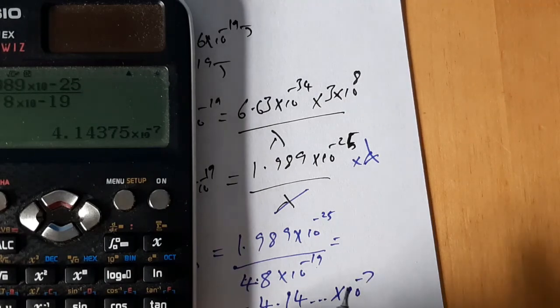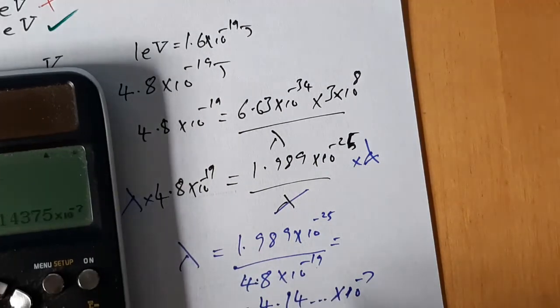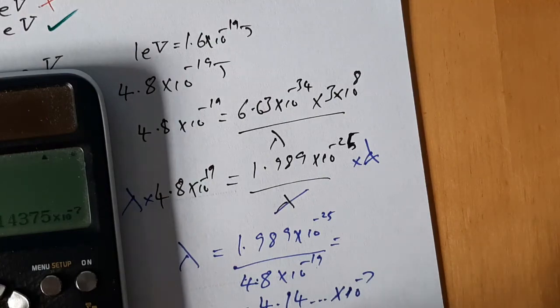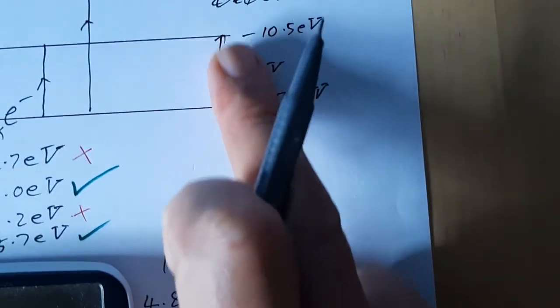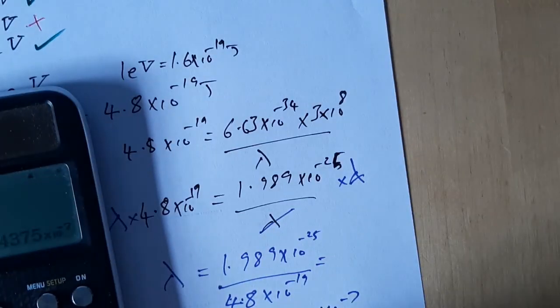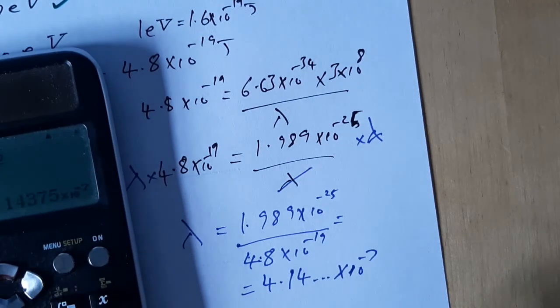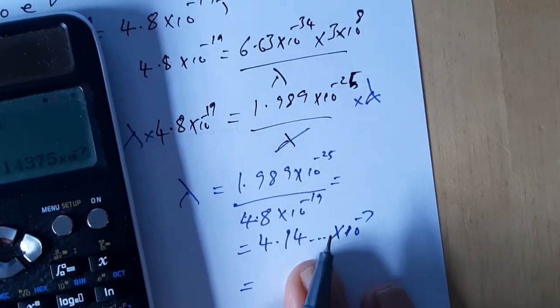I think we did that to 2 significant, actually no, I think we can have 3 significant figures here, because the 2 energy levels up here were labelled to 3 significant figures. But I would rather do this in nanometers, times 10 to the minus 9.